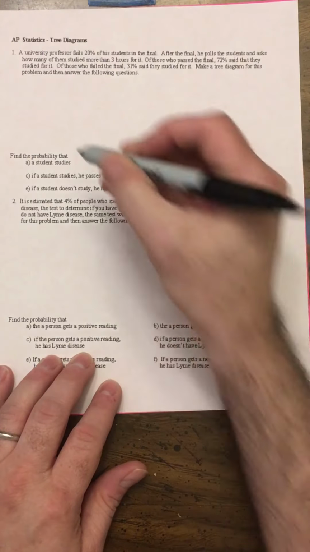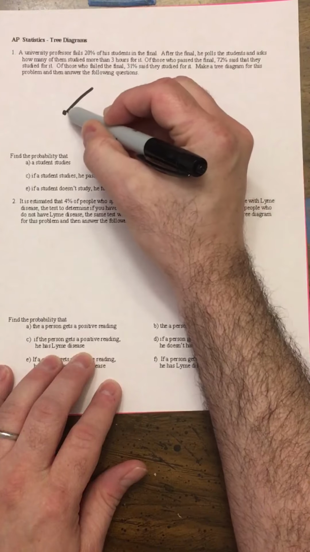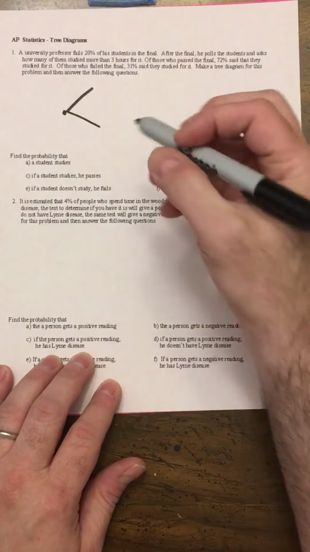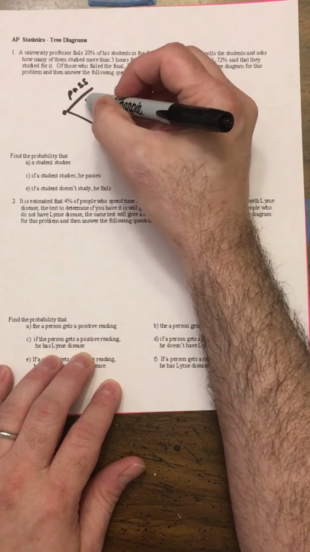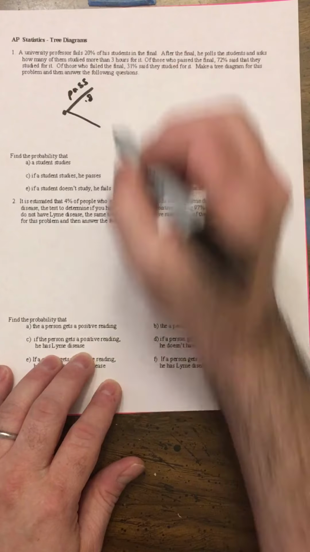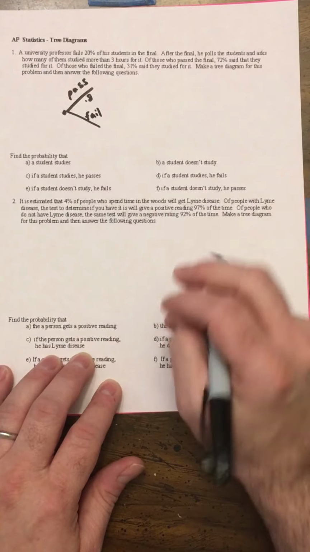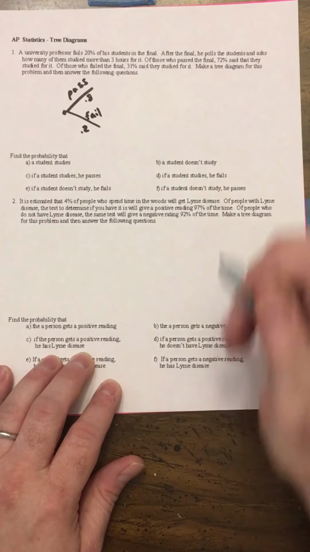Okay, so we're going to start by making a note here. And we're going to make a tree, and this top portion, let's call that the pass. These are the people who passed the finals. That would be 80%. And for those people who fail the final, that is going to be 20%.